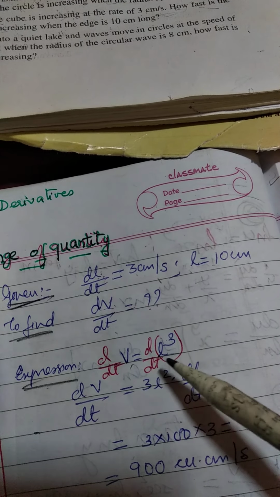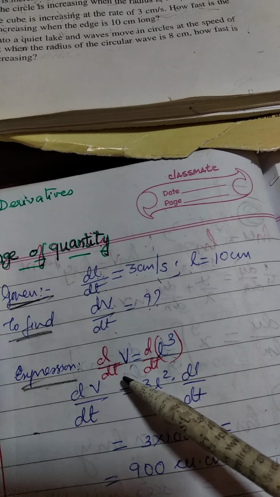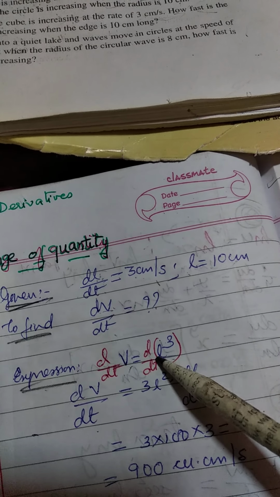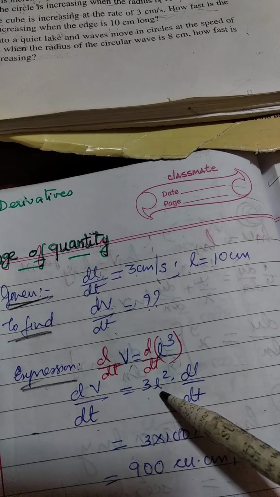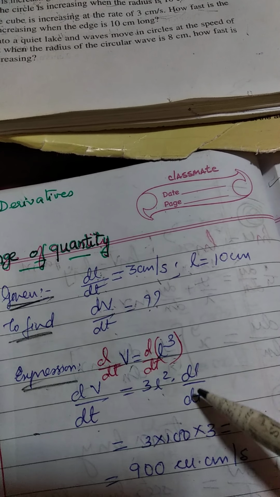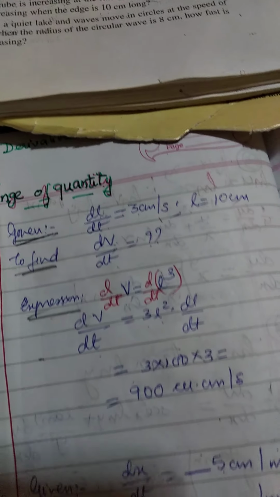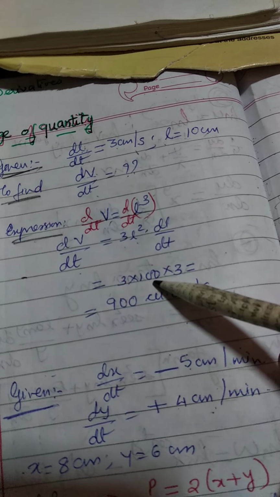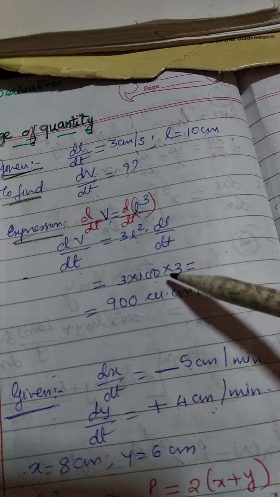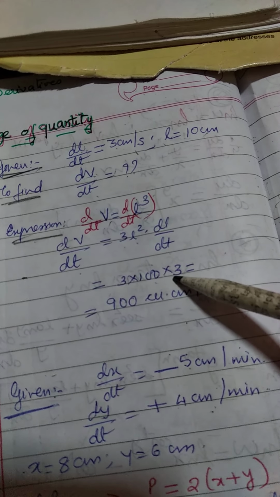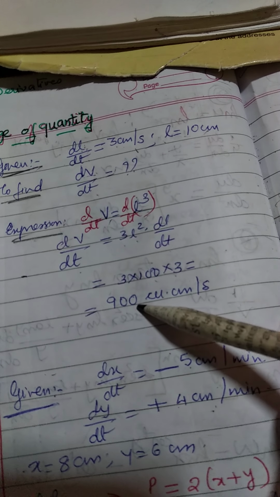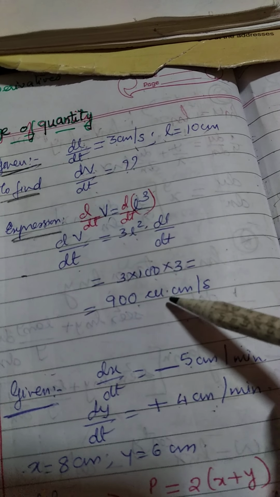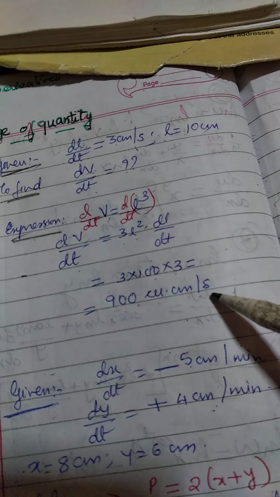So the relation between V and L, that is known as expression, is V is equal to L cube. For this also we'll have to differentiate both sides with respect to t. So the derivative of V with respect to t, dV on dt, is the derivative of L cube, which is 3L square, then you have dl on dt. Again, use the values. L is 10, so you have 100 multiplied by dl on dt, that is 3. So together it is 900. So 900 is the change of volume with respect to time. So the unit is cubic centimeter per second.